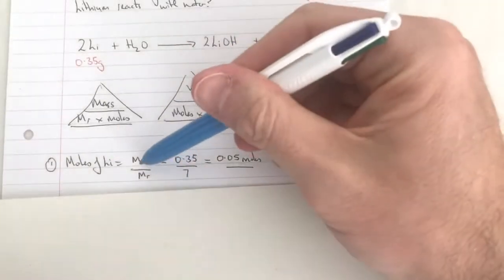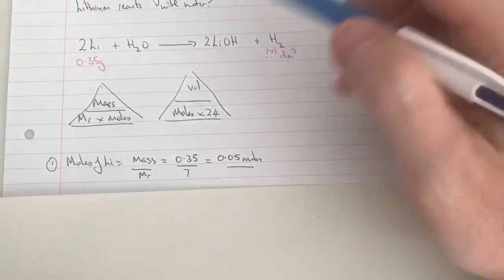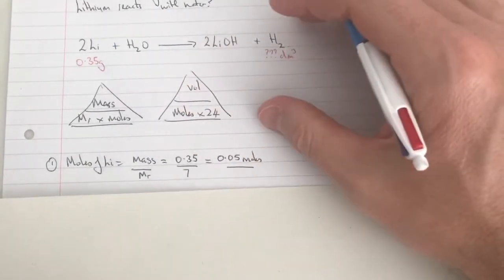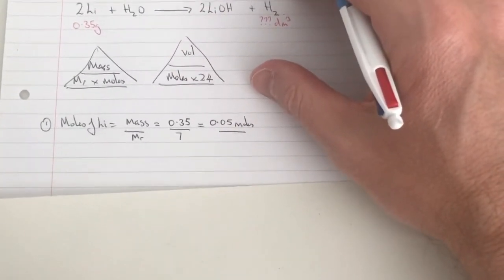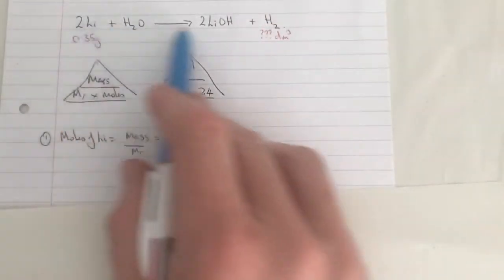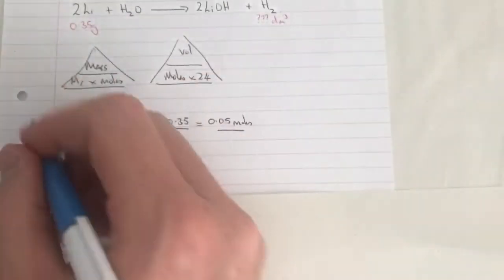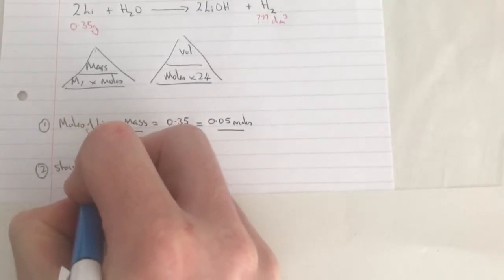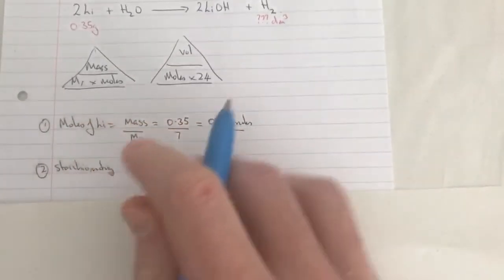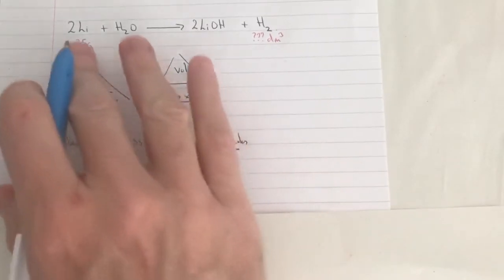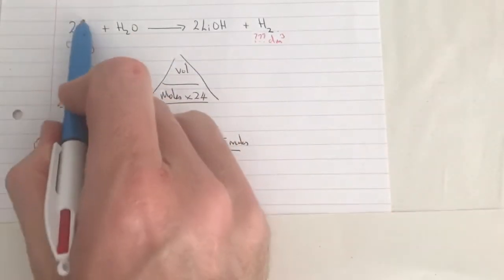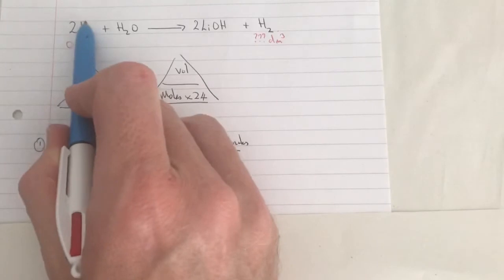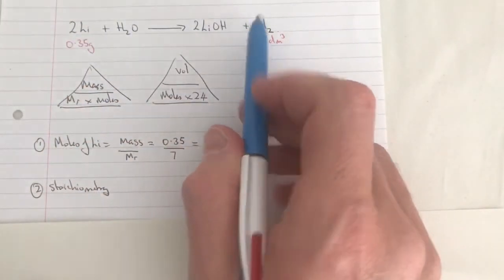We've worked out how many moles of lithium we've actually got when it talks about this mass. Stage 2 now is we have to link the lithium to the hydrogen. The way we do that is using the stoichiometry of the reaction, and that comes from the balanced equation. So I can see that there are 2 moles of lithium forming 1 mole of hydrogen.